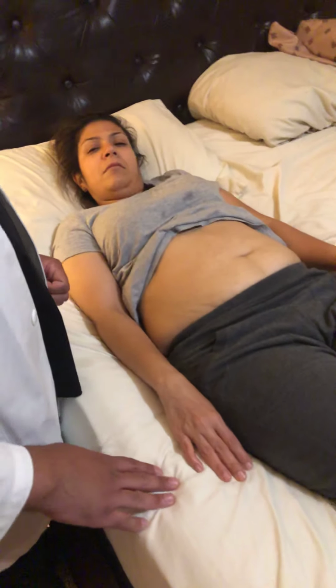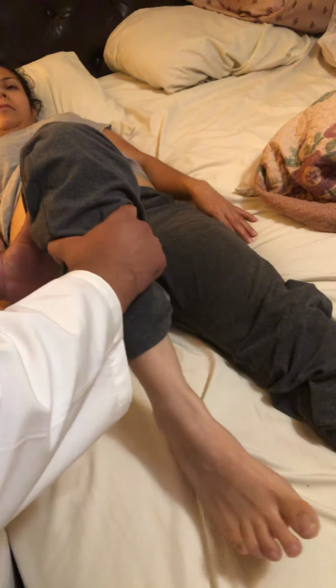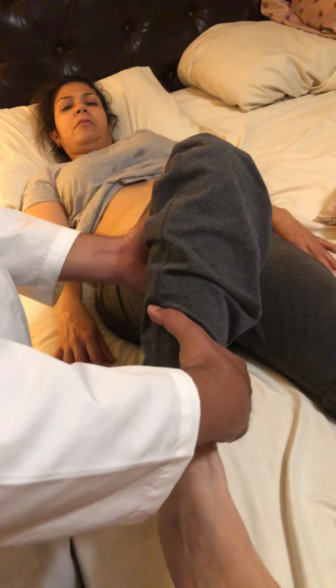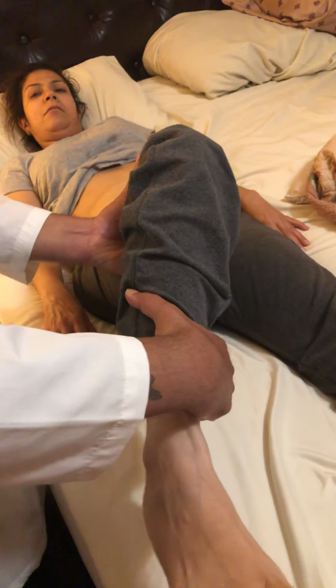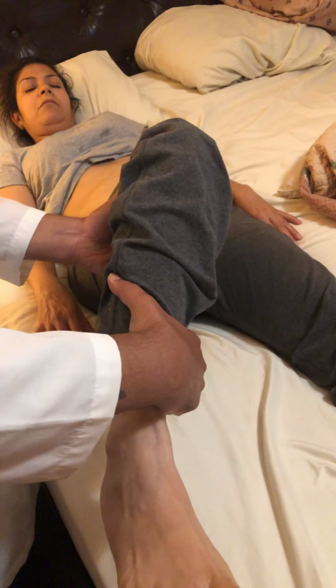The next sign is called obturator sign, and I'm going to do it on the right side because the appendix is on the right side. What I'm going to do is flex her knee and hip, and I'm going to internally rotate. Okay, are you getting that, Sam? So I'm going to internally rotate her hip. Are you having any pain right there, Rena, at all? Okay, all right. So that is a negative obturator sign.